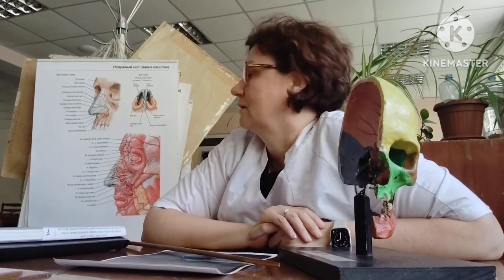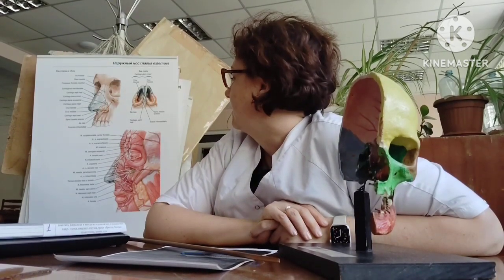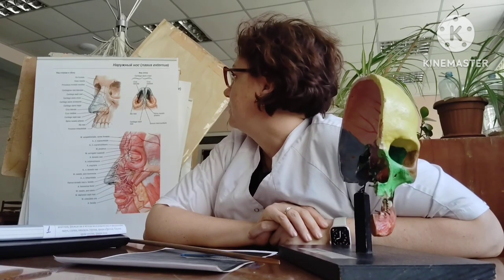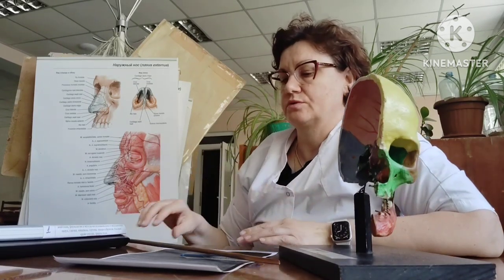And quality of life, of course, because being without the external nose is a very severe cosmetic defect. Reconstruction of the whole external nose in a patient with thrombosis of vessels is a difficult process. The best method is correct treatment according to the stage of the process.